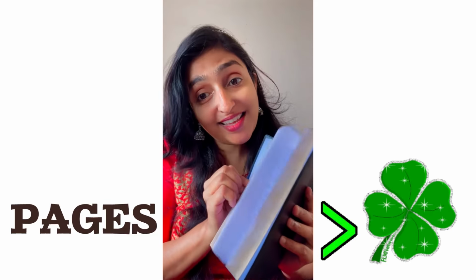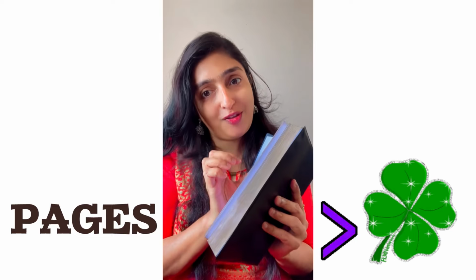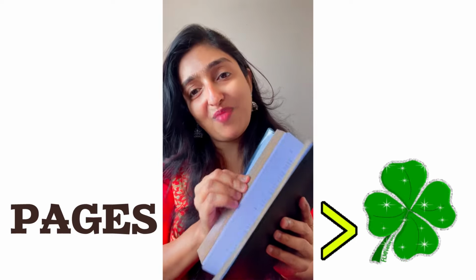Next, the pages of the book can be called leaves or leaf of the book. Leaf is nothing but the pages of the book.